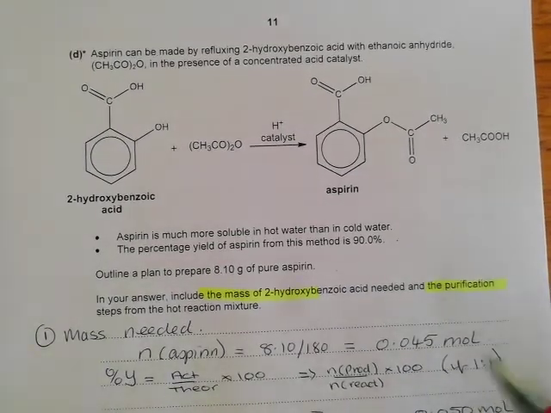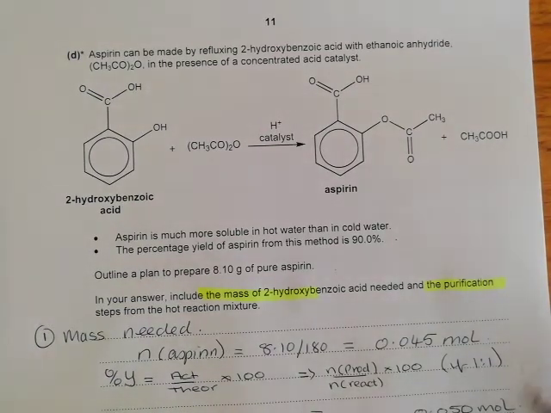By all means you can say you're going to add all of this together and you're going to reflux it gently, but the things that are going to get you the marks are the things that they talk about here. So the mass that you need: you have your number of moles of aspirin that you want to make, which is 8.1 over 180, that many moles.